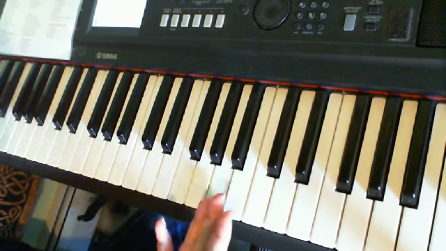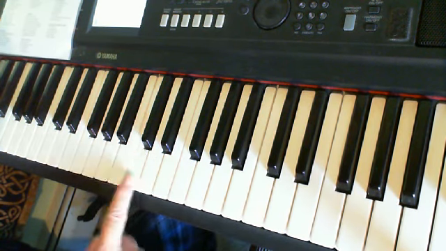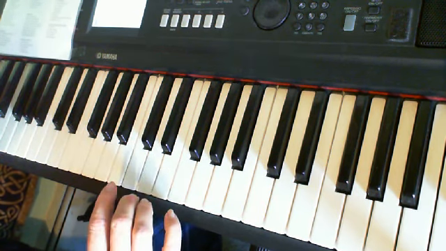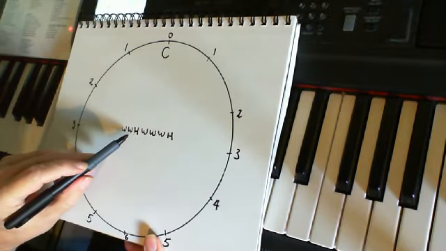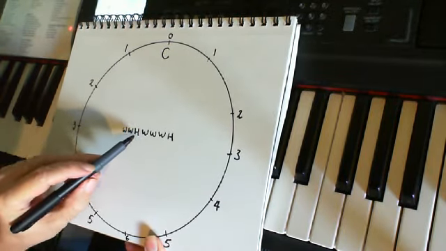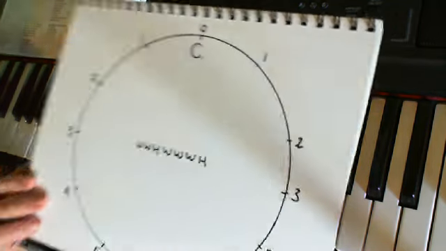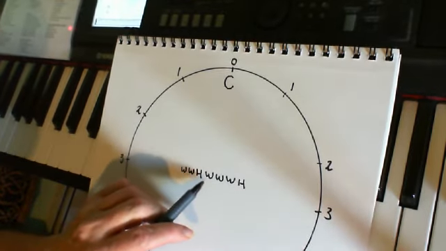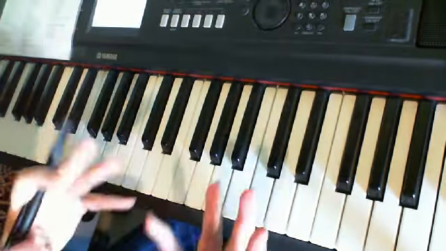This is called the key of C because it starts on C and it ends on C, okay? And I used no black notes. But remember that my pattern, and I taught this a few weeks ago, my pattern goes whole step, half step, whole step, whole step, whole step, half step. And I hope you can see that on the screen. Whole step, half step, whole step, whole step, half step. And I taught this because I was leading up to this.